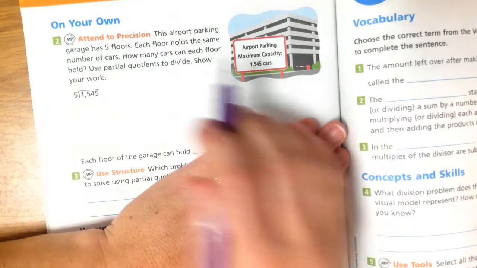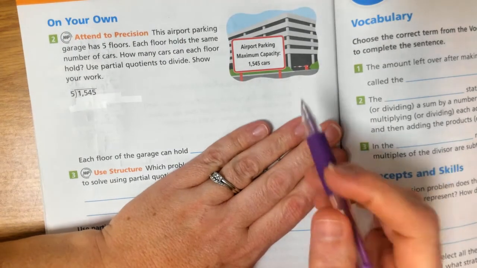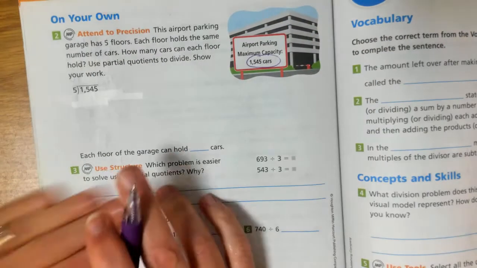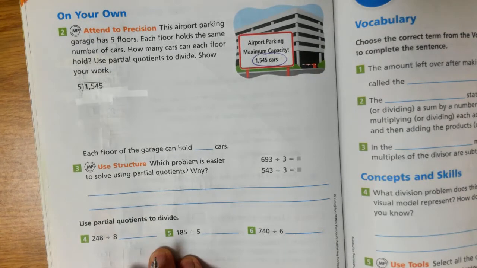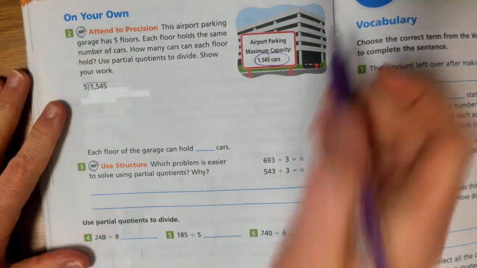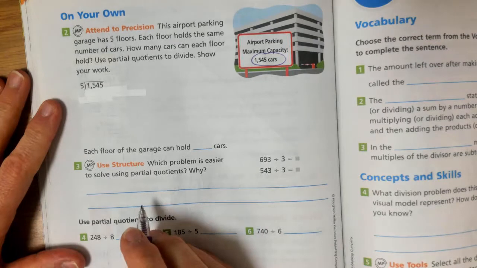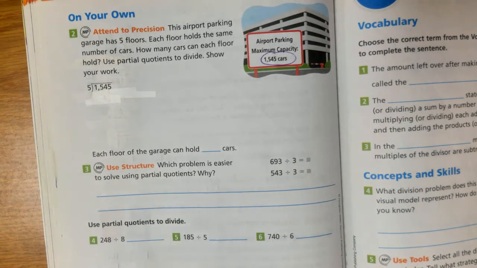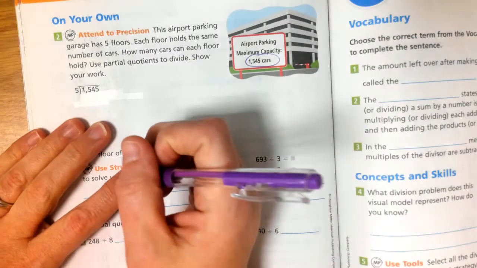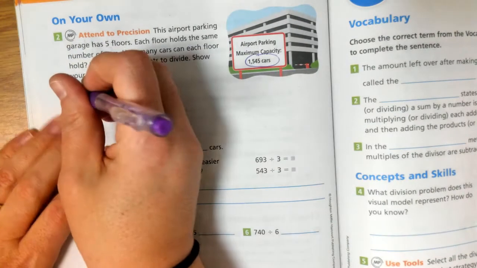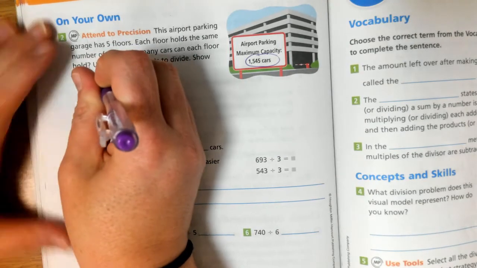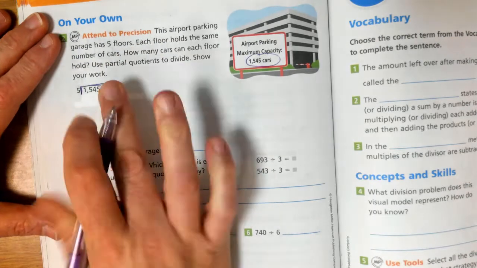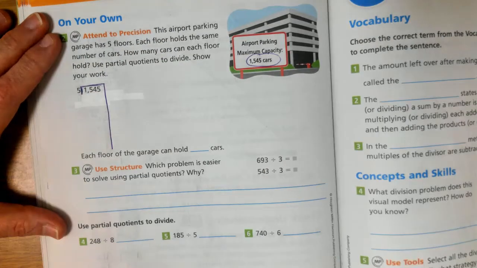Well, it doesn't tell us how many cars there are here, but over here we can see that there are 1,545 total cars that can fit in the airport parking. We want to figure out how many could fit on each row. Again, I whited out that little section. You can do it either way, okay? You could rewrite it over here to do it. So again, I'm going to adjust my division symbol so that it goes down, so it separates my multiplication work from my subtraction work.